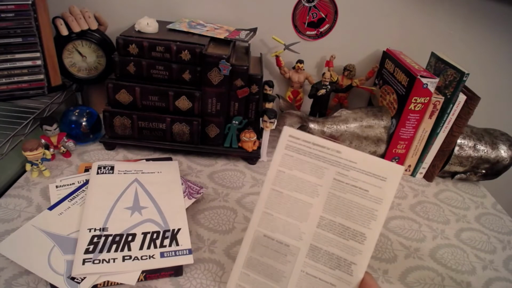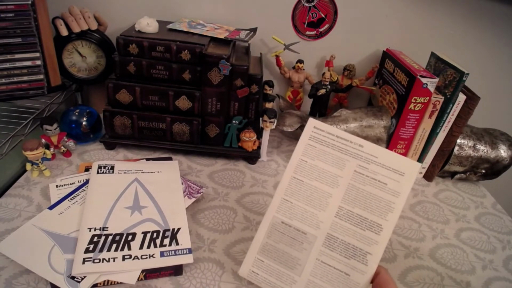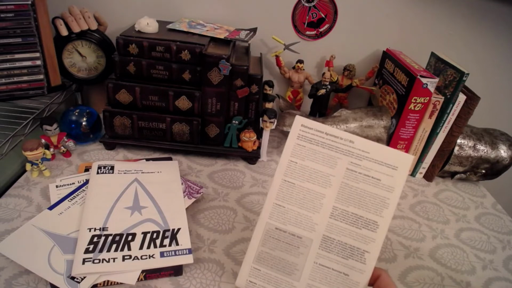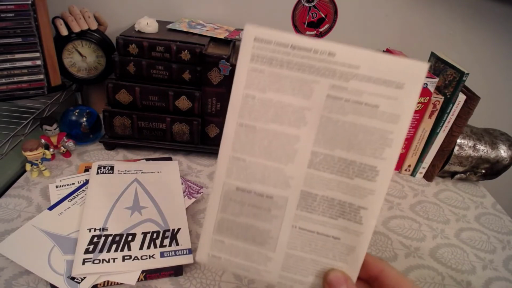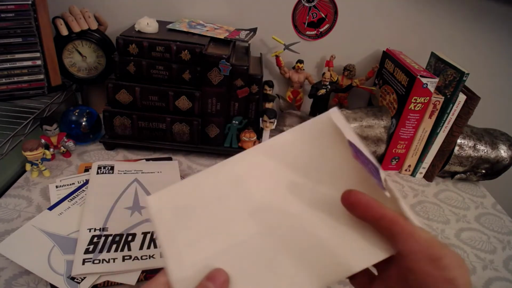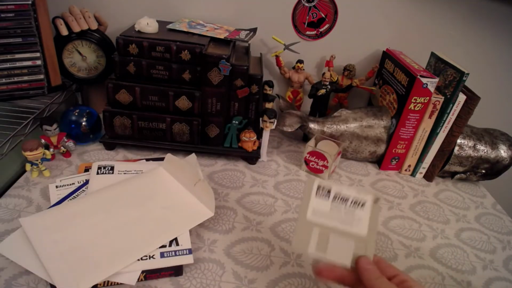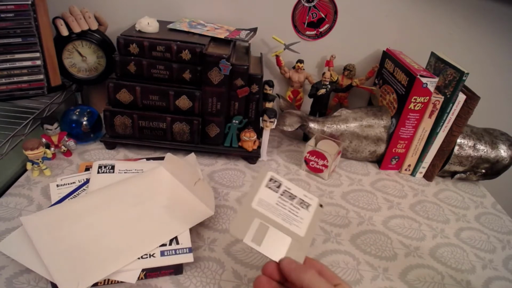So nowadays you have to fill out an online form. Maybe click a button. Maybe scroll through something. Back in the day, you just opened up an envelope, and the user agreement was made. But there it is. Maybe not what you're expecting.